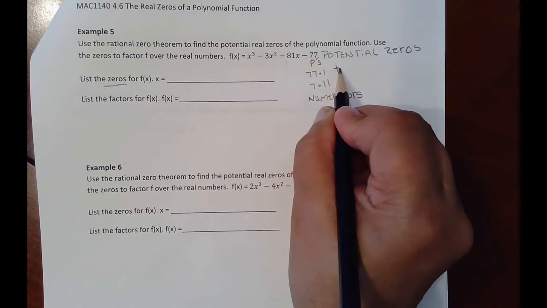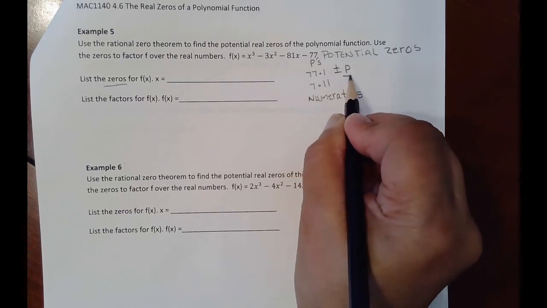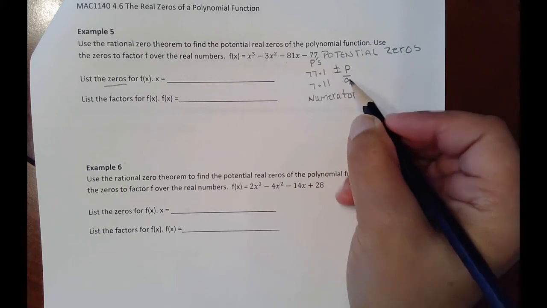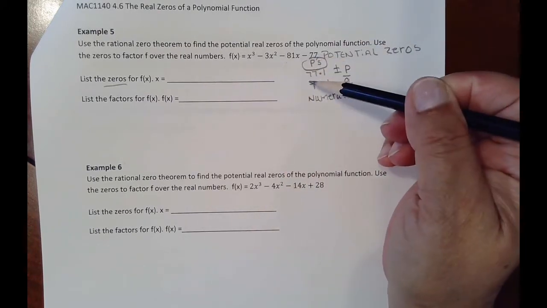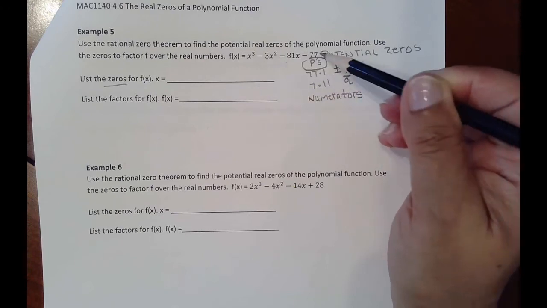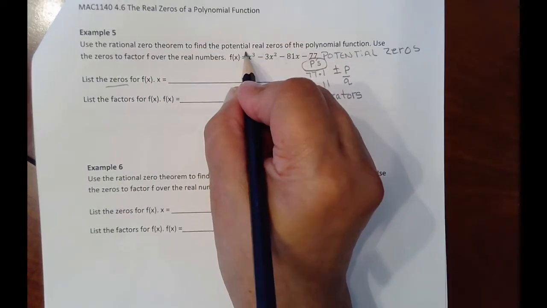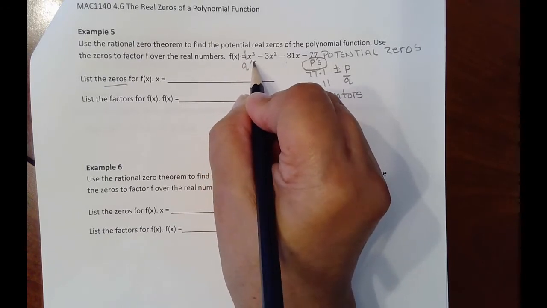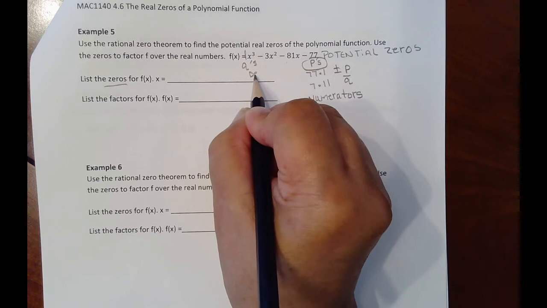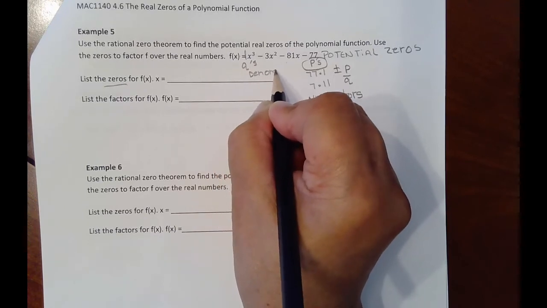And we're going to make a list where we form all these fractions, p over q. The p-values come from the constant, and they have to do with the factors of the constant. Then right here, whatever the leading coefficient is, that's where you get your q values, and they help you form your denominators.